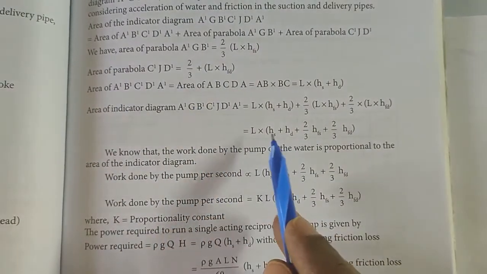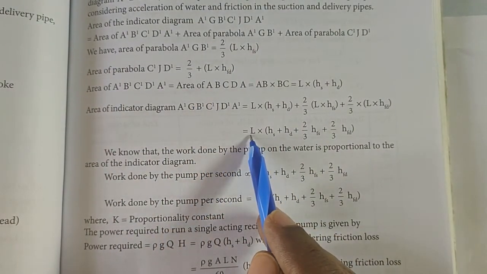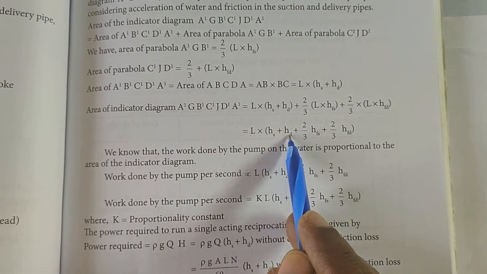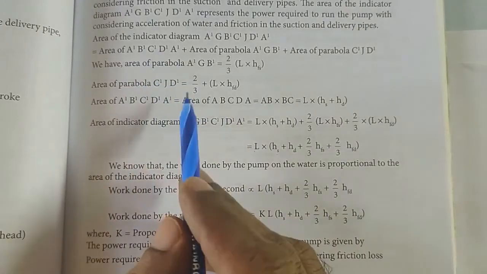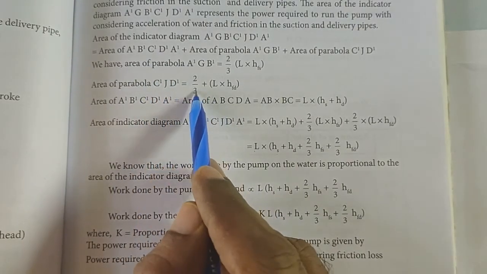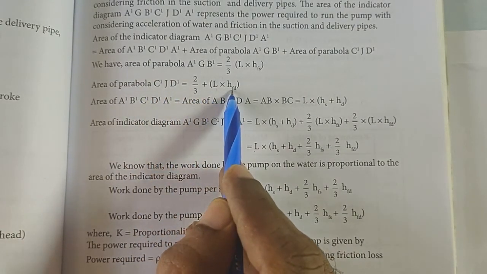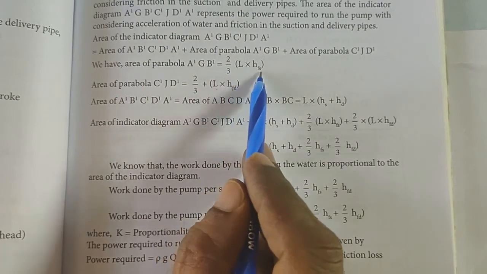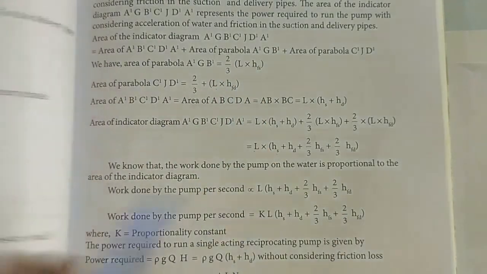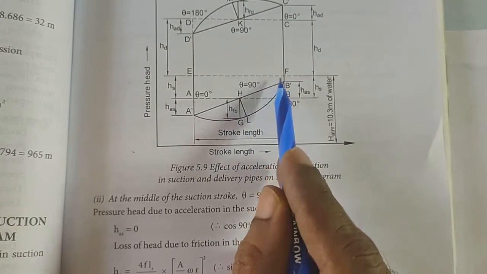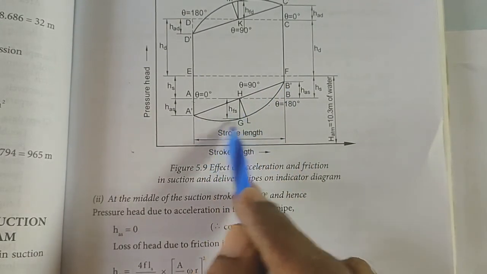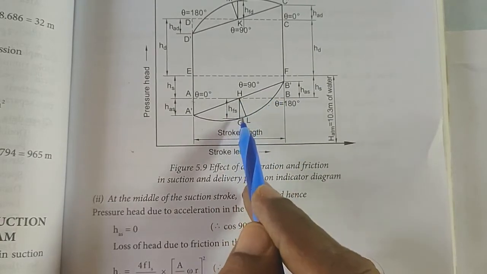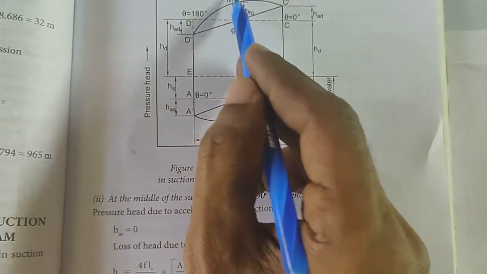The total area will be equal to L into HS plus HD, plus the two parabolic areas, which will be 2 by 3 into L into HFS and 2 by 3 into L into HFD.